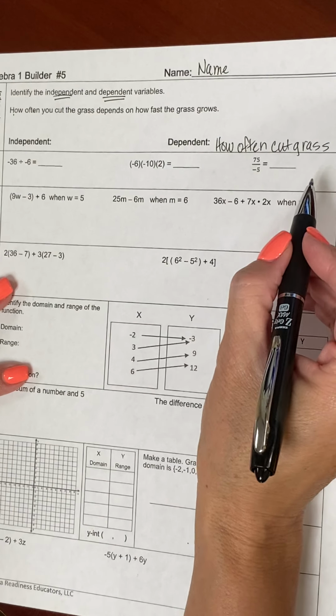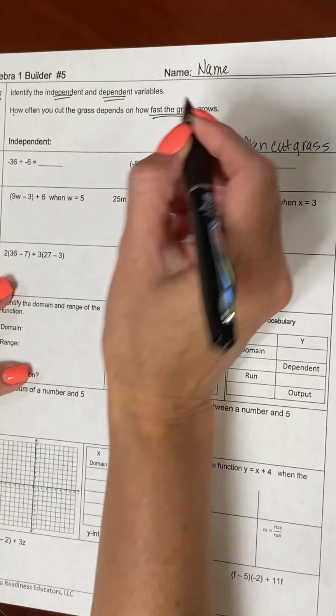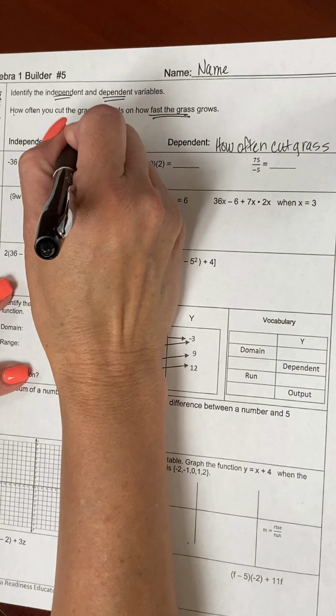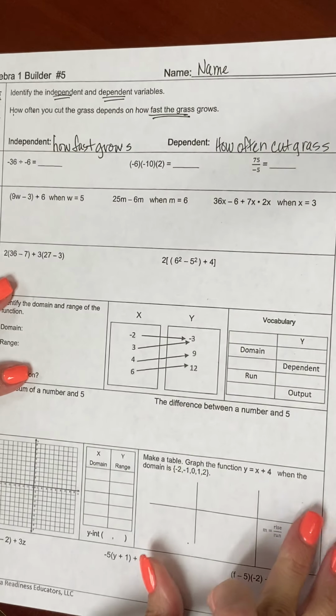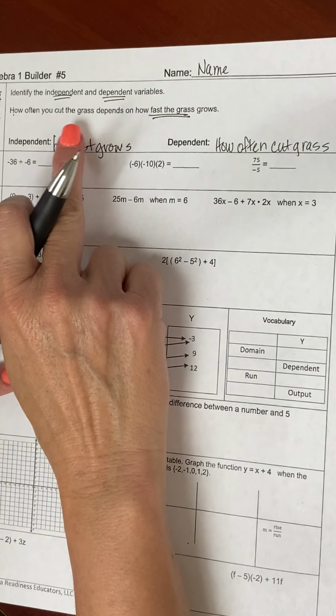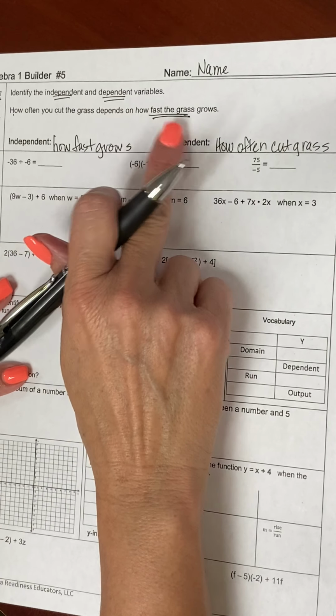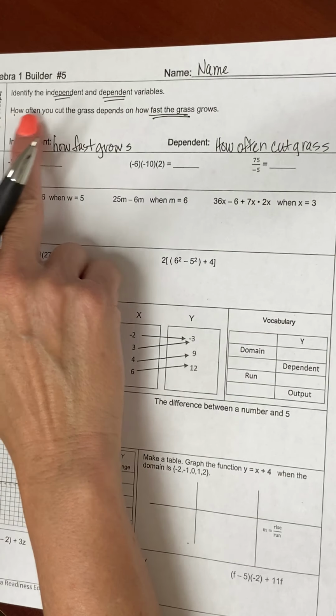How often you cut your grass depends upon how fast the grass grows. Interesting thing is they wrote it right there.